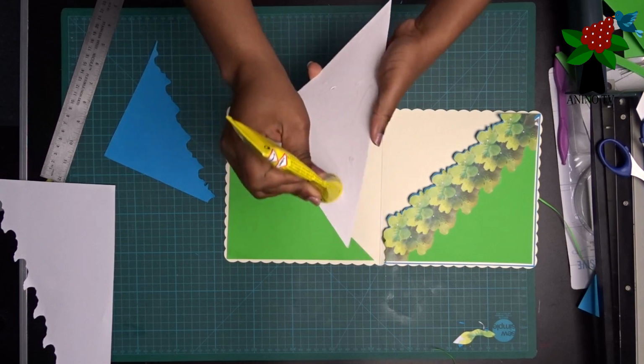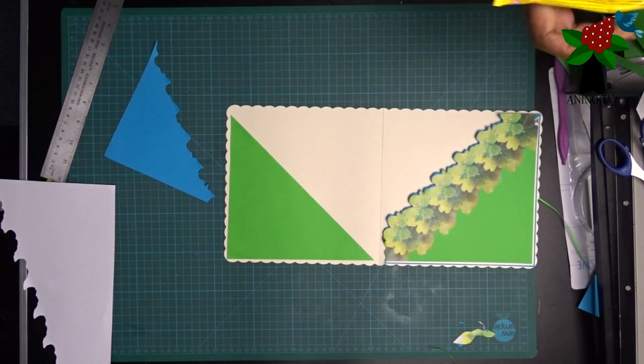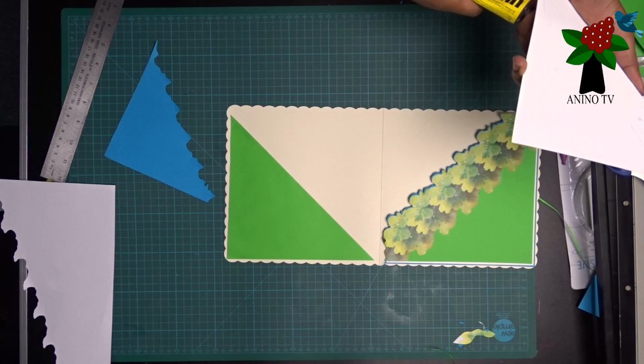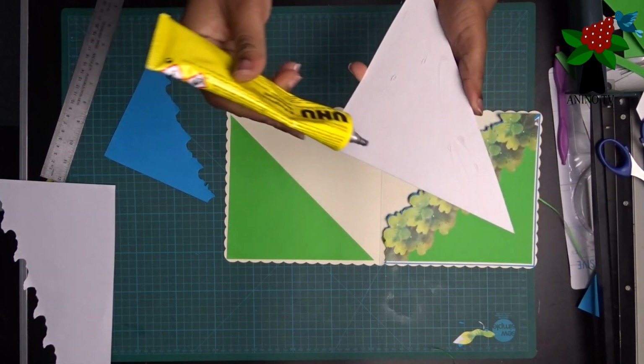Although the texture of the white card is hammered, you can use any texture that you want to use.